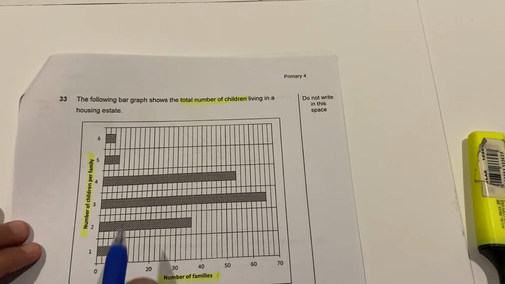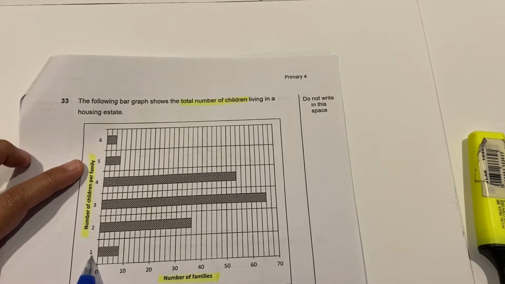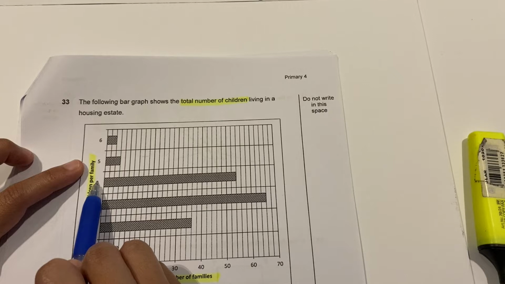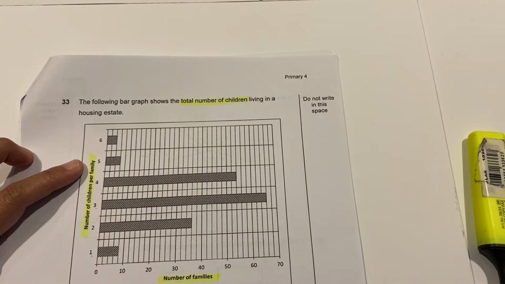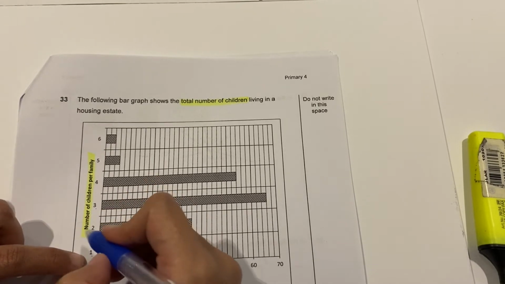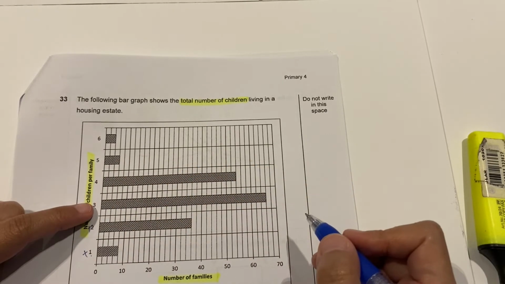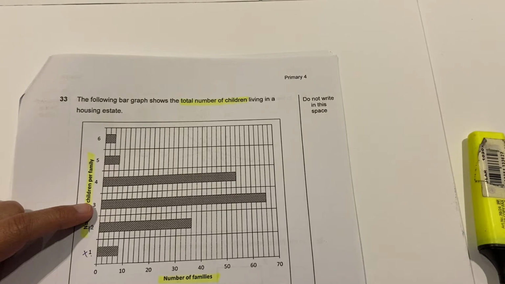Here is the number of children per family: 1 child per family, 2 children in a family, 3 children, 4 children, 5 children, 6 children. Now the question states at least 3 children. Do you take the 1? No. Do you take 2? No. Do you take 3? Yes, because it's at least 3 children.